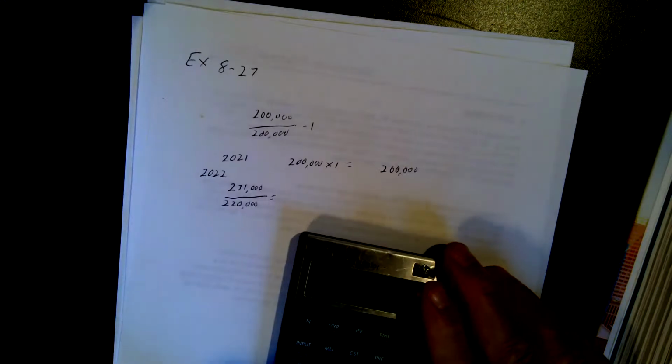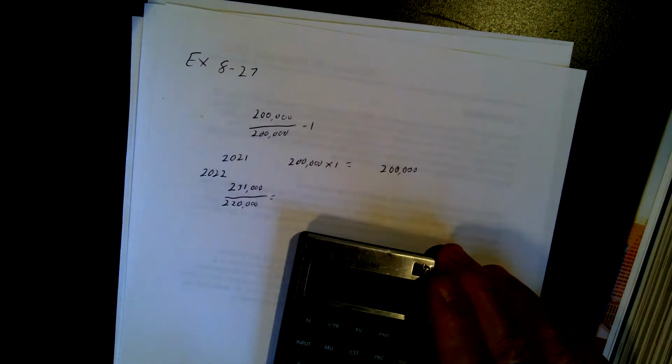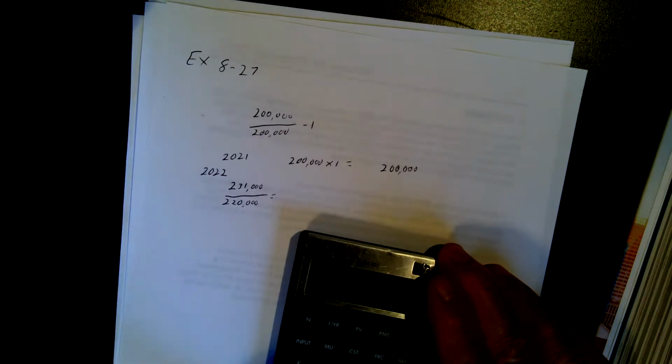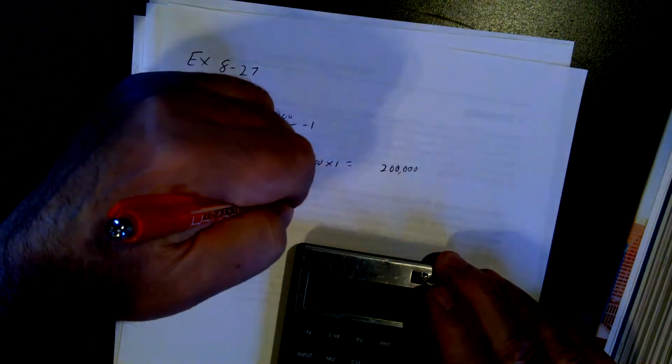And when we do that, we get an index of 1.05 or 5%. So now we look at the 220, the ending inventory at base year cost, minus the 200 that we had before.